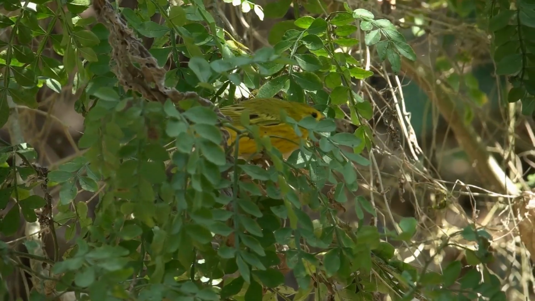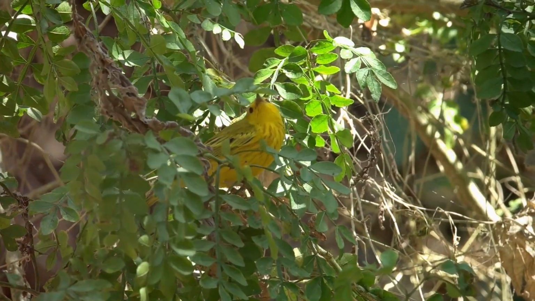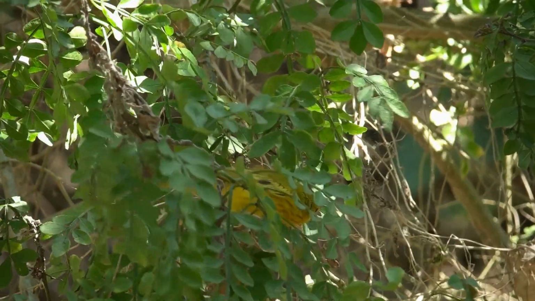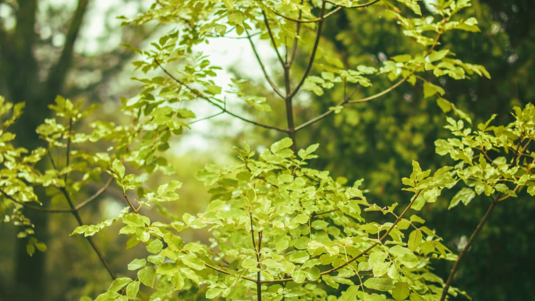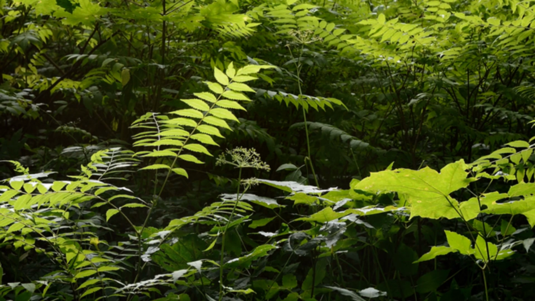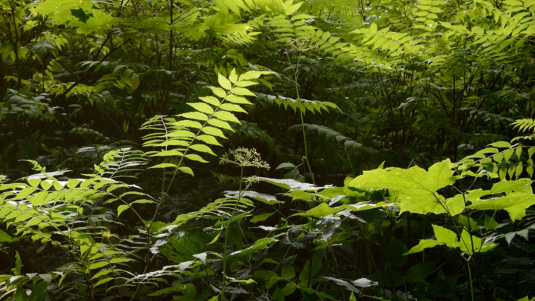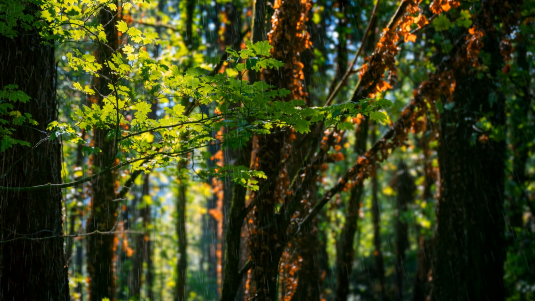These green expanses are responsible for producing the oxygen we breathe and for absorbing the carbon dioxide we exhale. They act as natural air purifiers, filtering out pollutants and providing clean air. The diverse plant life within these forests also contributes to the stability of the soil, preventing erosion and maintaining water cycles.